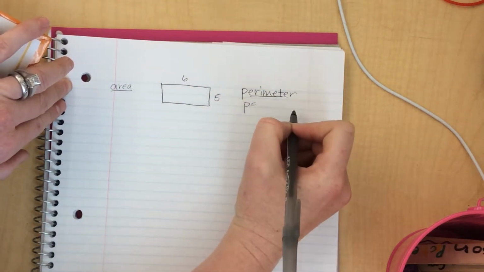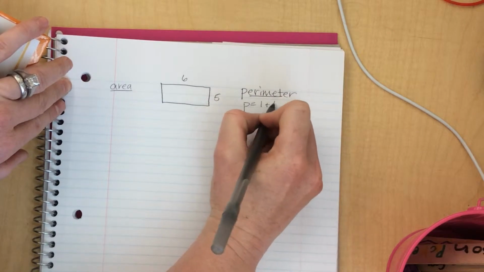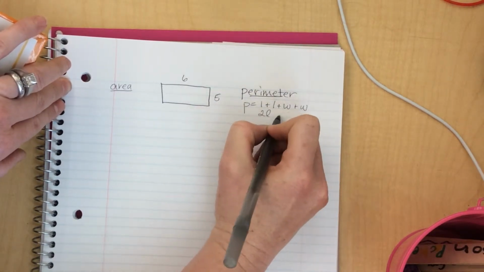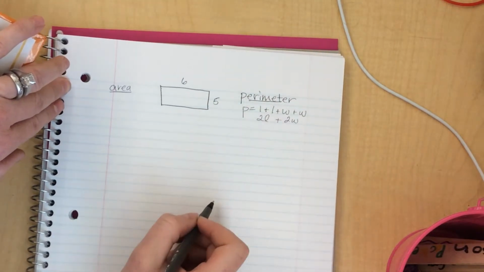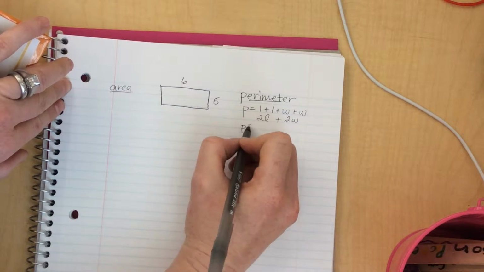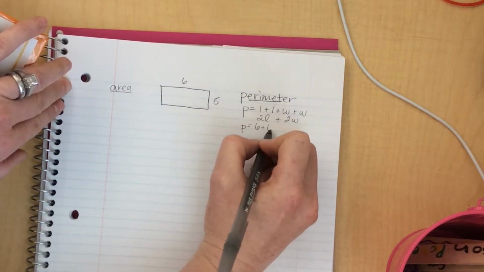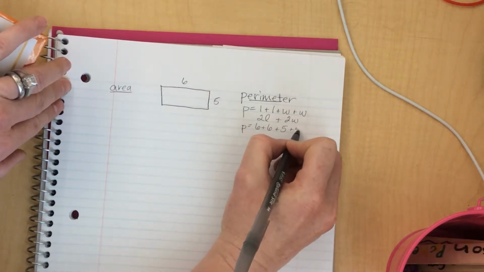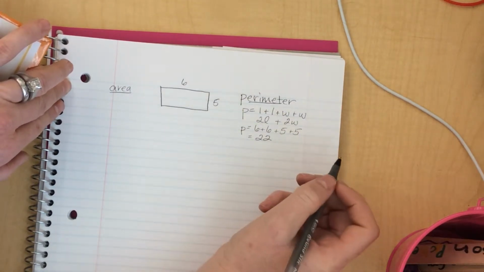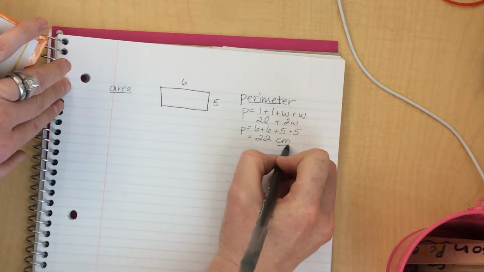So for perimeter, it is the length plus the length plus the width plus the width, or 2 lengths plus 2 widths. So in this case, it is 6 plus 6 plus 5 plus 5, which is 22. Let's call these centimeters.